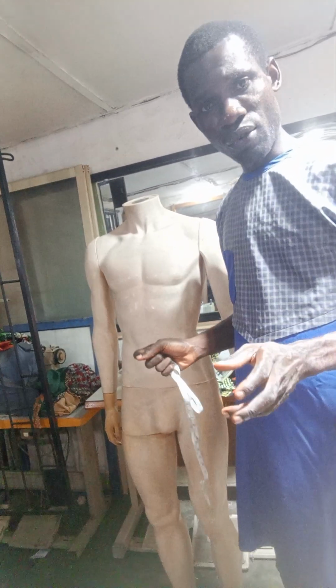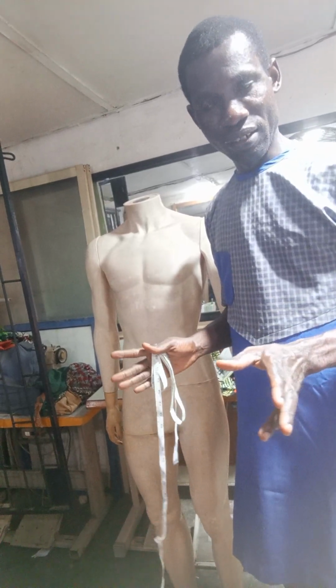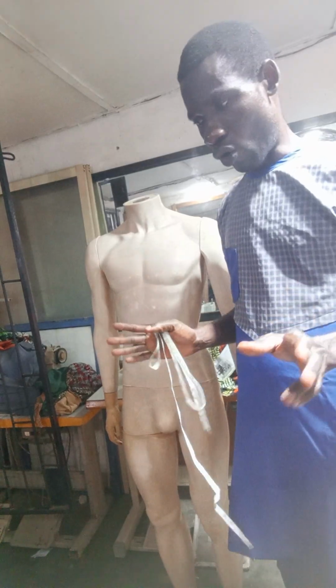So now this measurement we have taken can be used to construct any kind of pattern, can be used to sew any kind of clothes. So this is all for now.